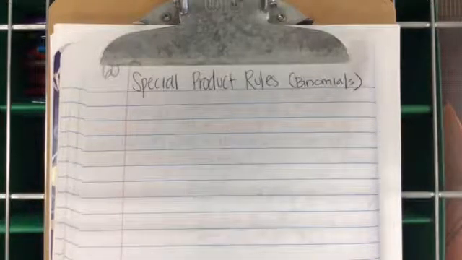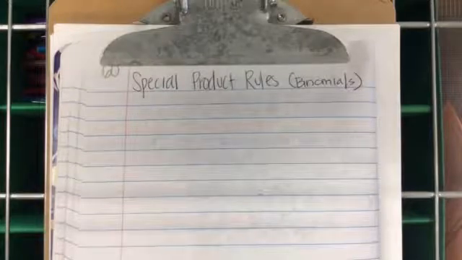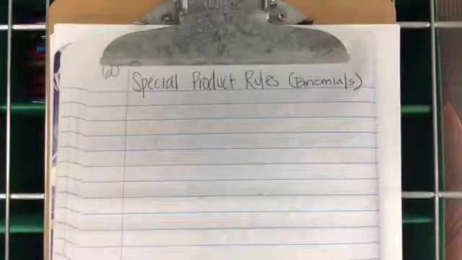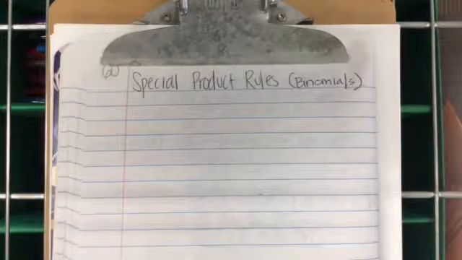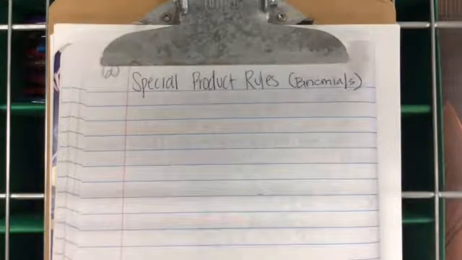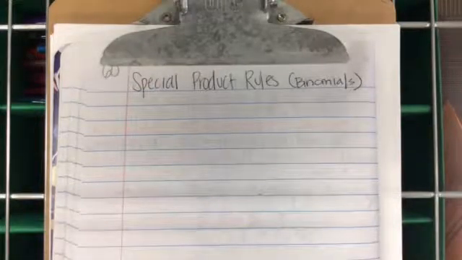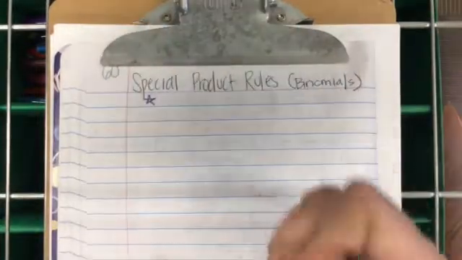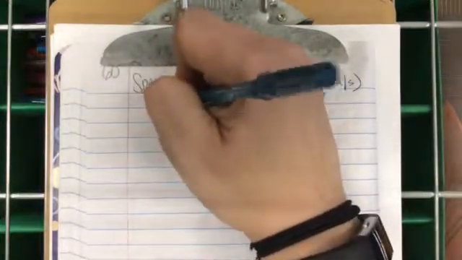But if you can recognize these 3 special problems, it's going to cut your work down by 75%. But only for those 3 special types of problems. Everything else is still a full problem. You can't be like, oh, this is close enough. No, it's got to be exactly the same way. Exactly.